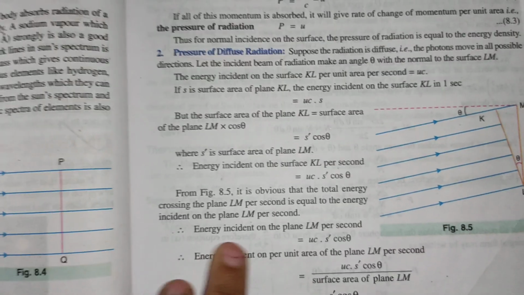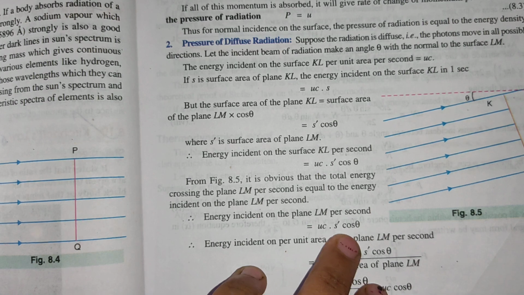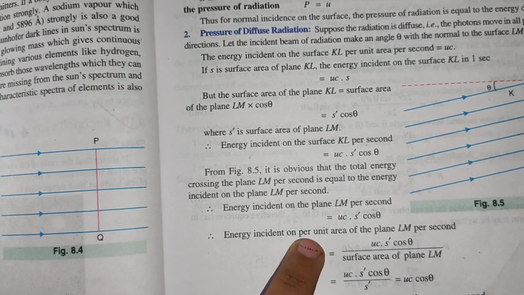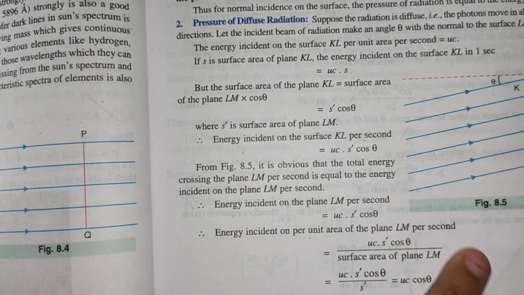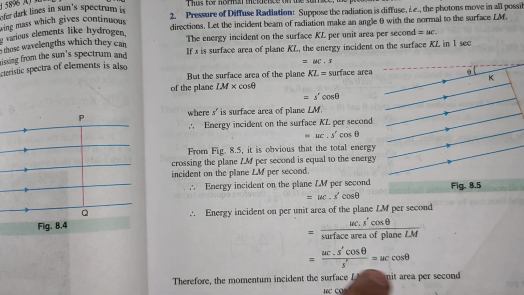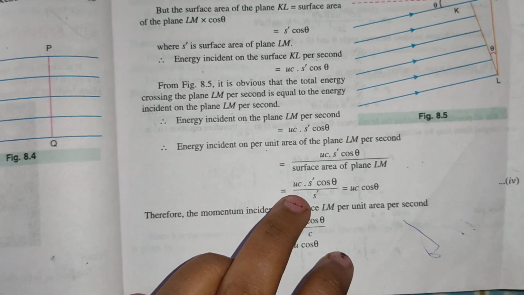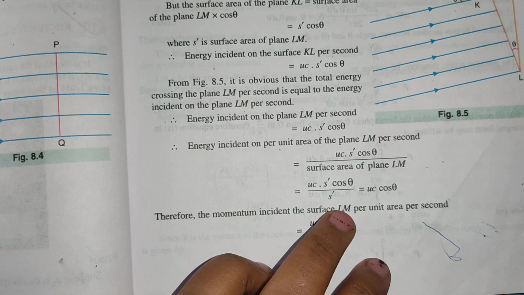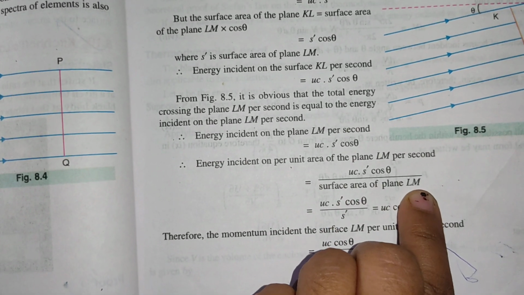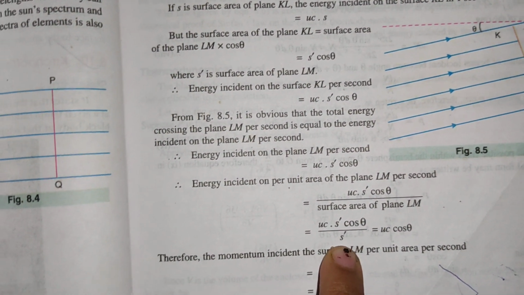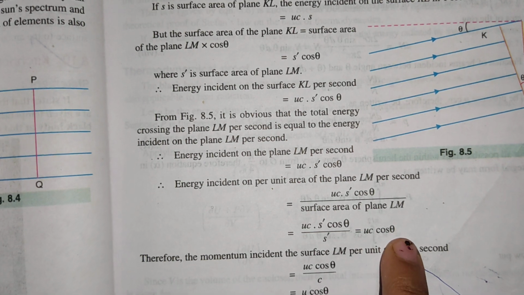Therefore, energy incident on the plane LM per second is equal to UC into S dash into cos theta. Energy incident per unit area of the plane LM per second is equal to UC into S dash into cos theta divided by the surface area of the plane LM, where the surface area of the plane LM is S dash. So here we can cut S dash, and we get UC into cos theta.